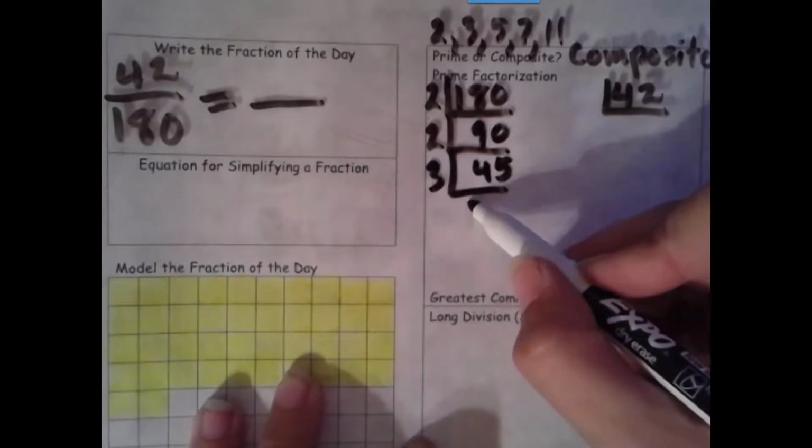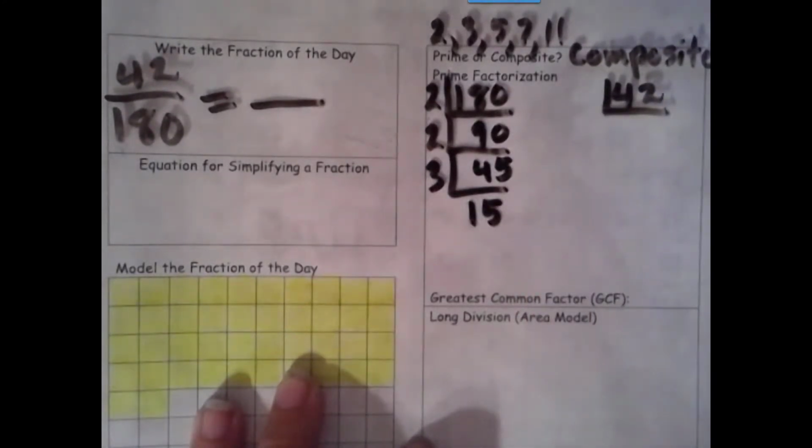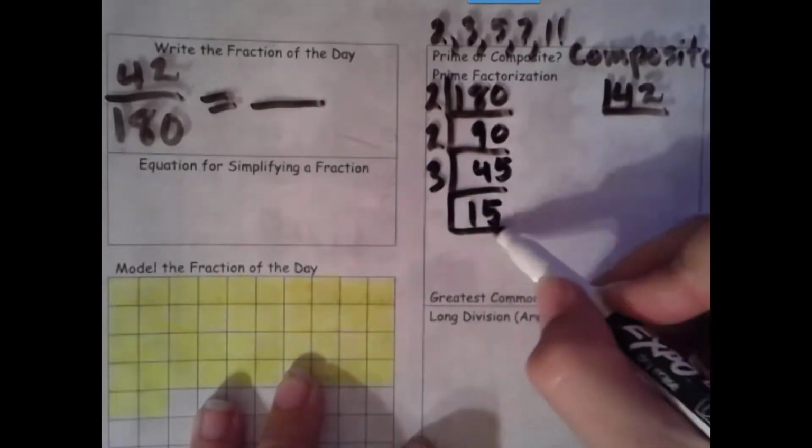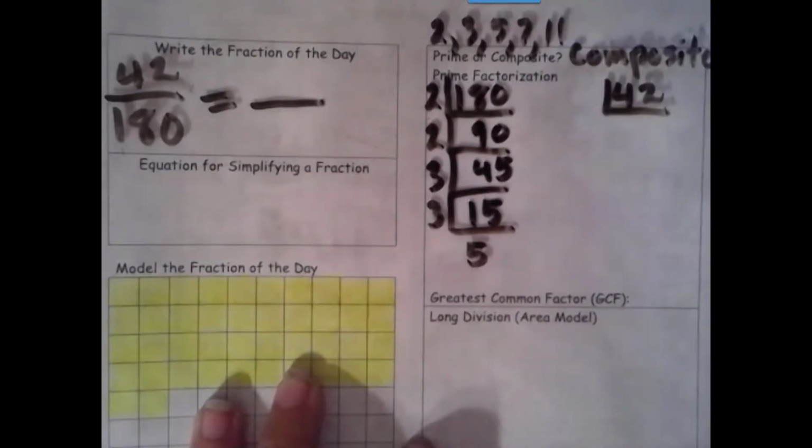I could get one group of 3 out of 4. That leaves 15. 5 groups of 3 out of 15. I could divide by 3 again. I get 5. 5 is prime. We are done.